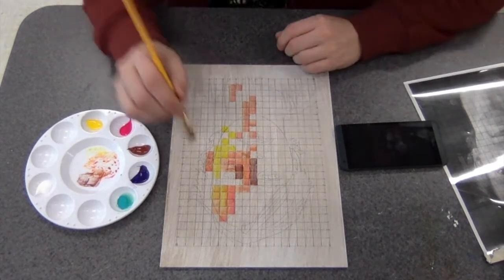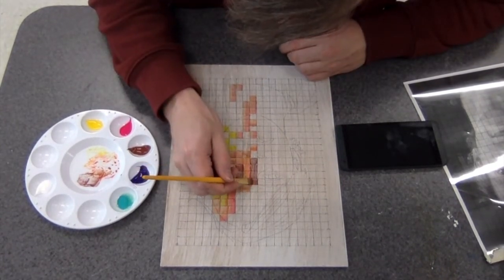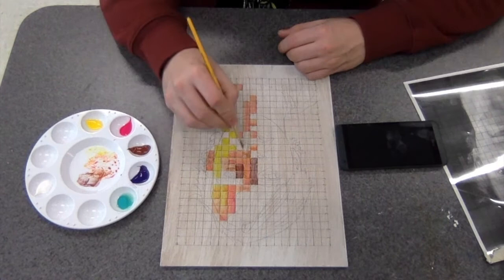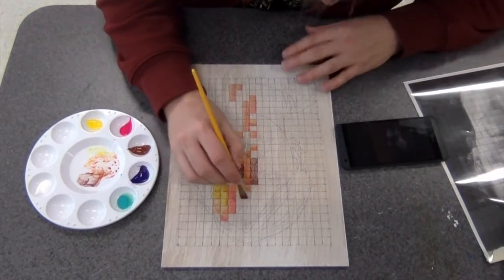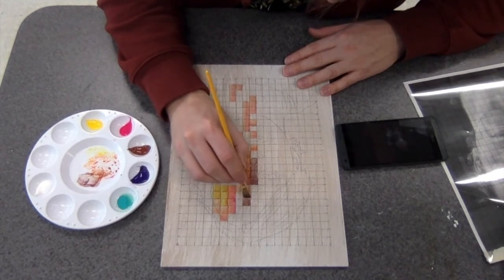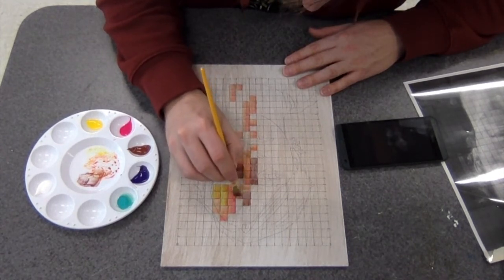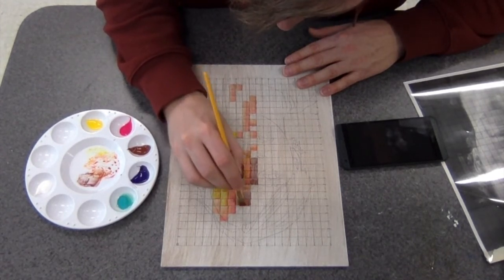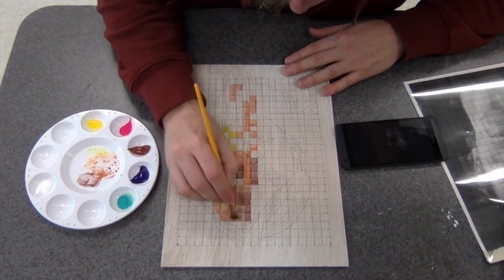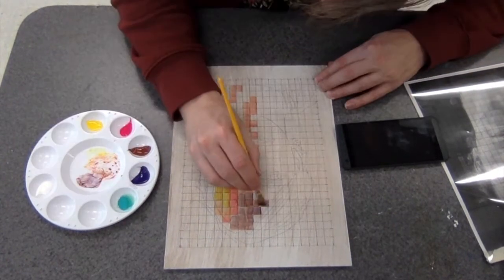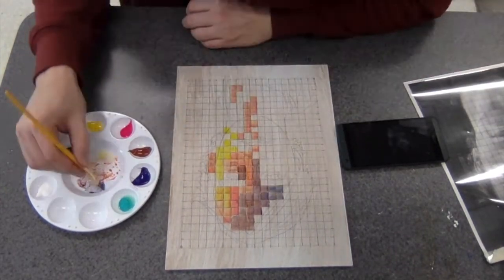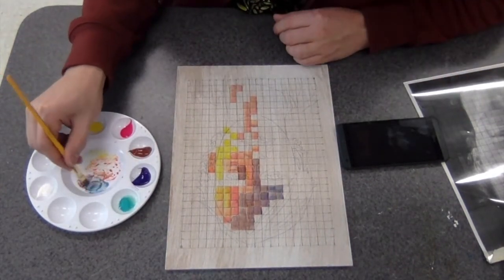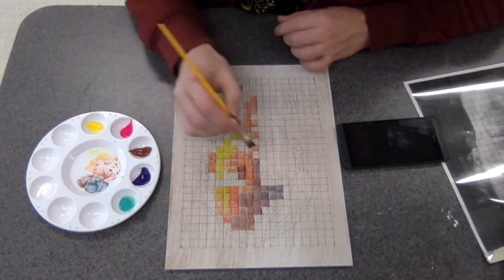I've already marked where, and I can still see my pencil marks through here, which is important. But I'm kind of marking in where my shadows are at this point. I actually sketched out where the edges of my shadows were before, which is helpful to me now. And I'm exaggerating. Here's the cool side.